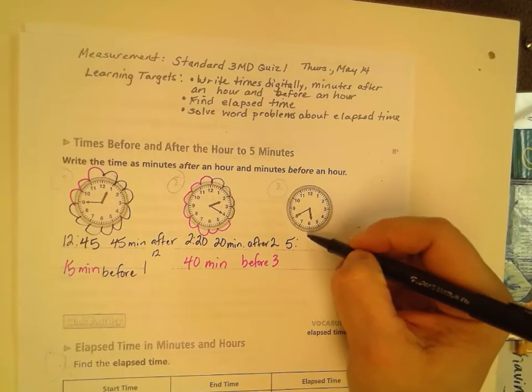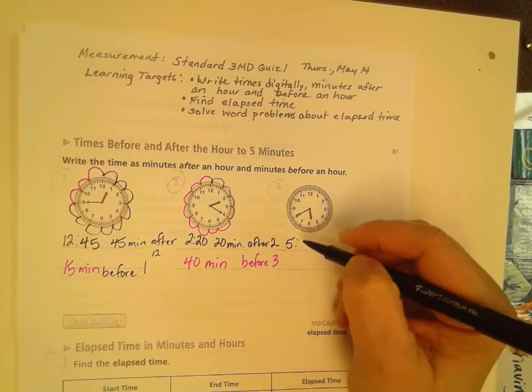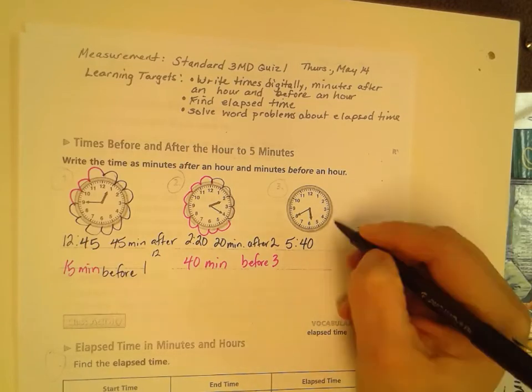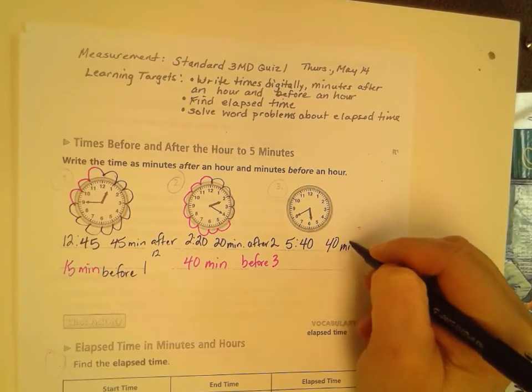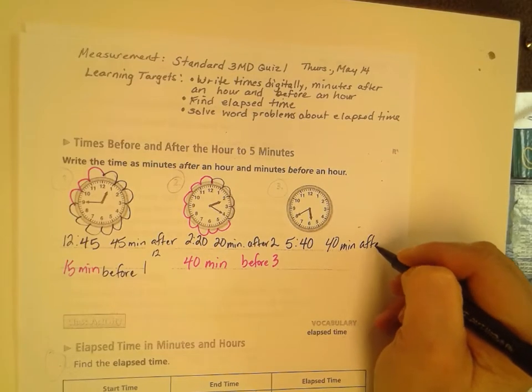I already know that it's 30 here, so I'm going to just start with the 30. 30, 35, 40. 5:40. So that means 40 minutes after 5.